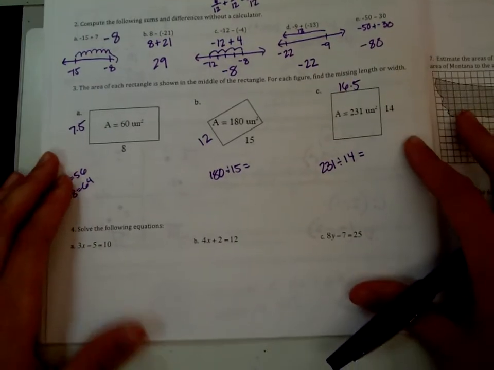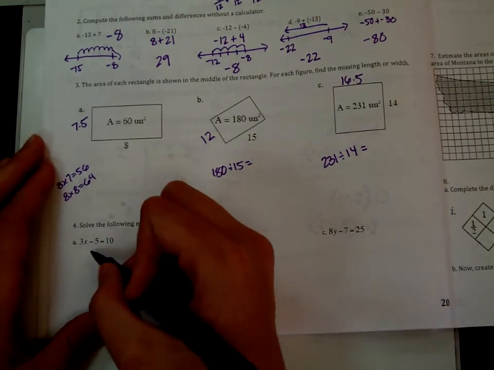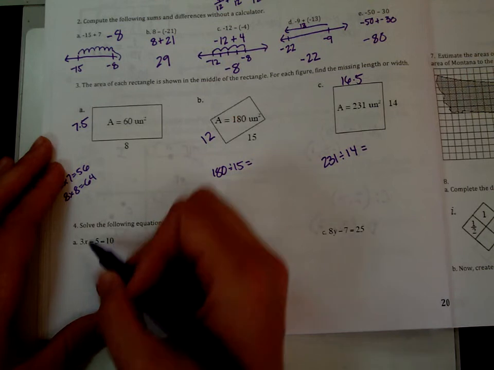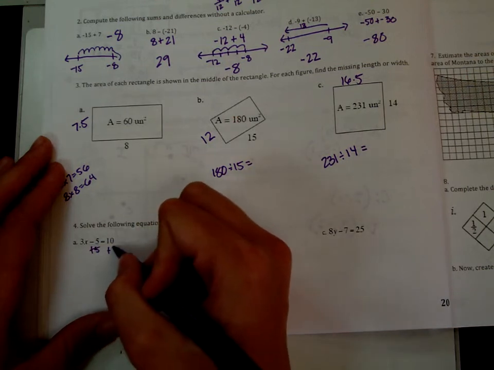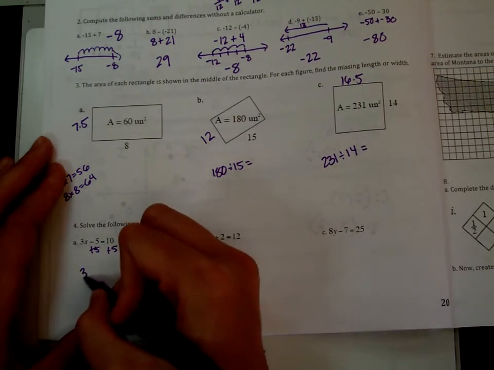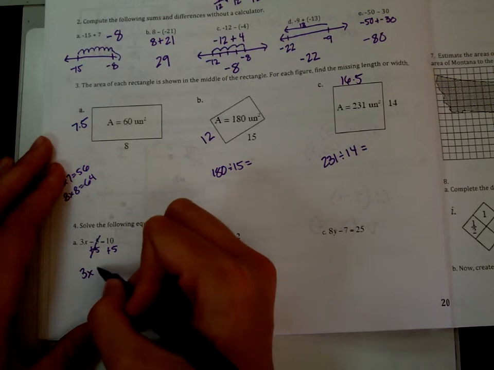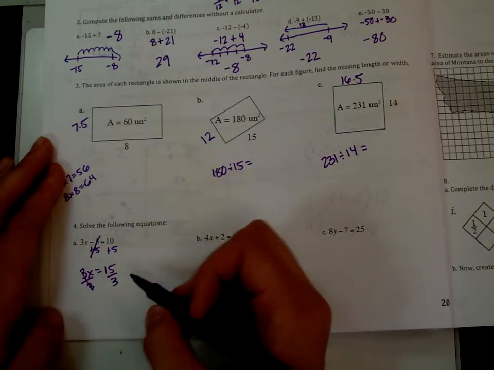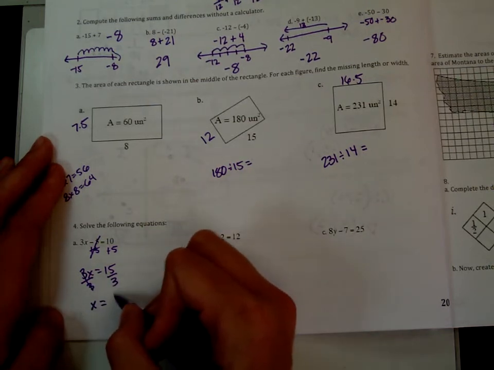Solve the following equations. So first thing we have to do here is get x by itself. So right now we're being subtracted, so we should add 5 to both sides. So we get 3x, those cancel, equals 10 plus 5 is 15. Now we divide by 3, that makes a 1. So 1x equals 5.